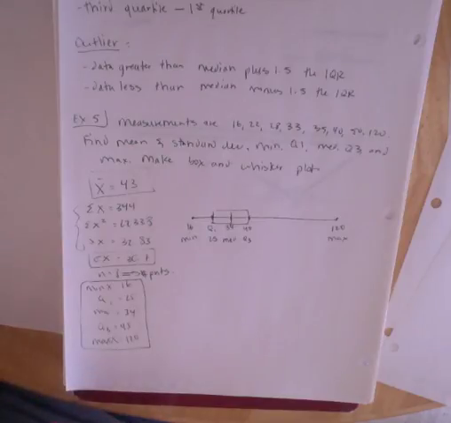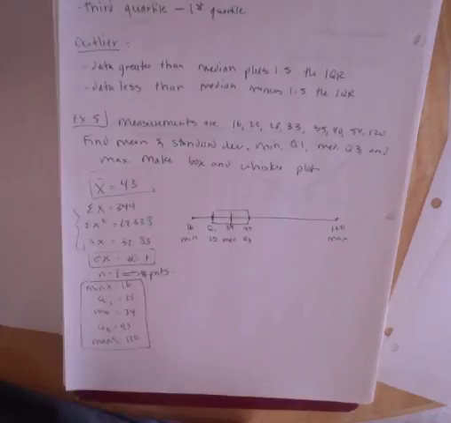Okay, so once again, I'm giving you permission to go play on your calculator to be able to start to practice this. And that is all for single variable analysis for now.